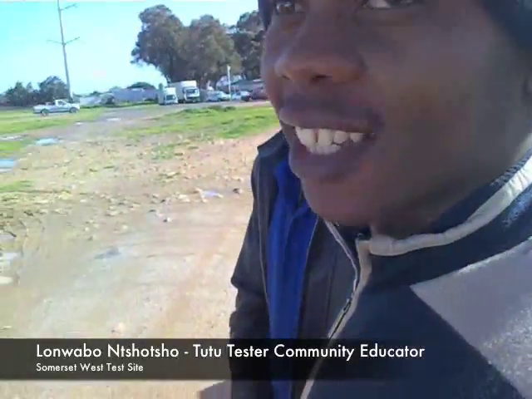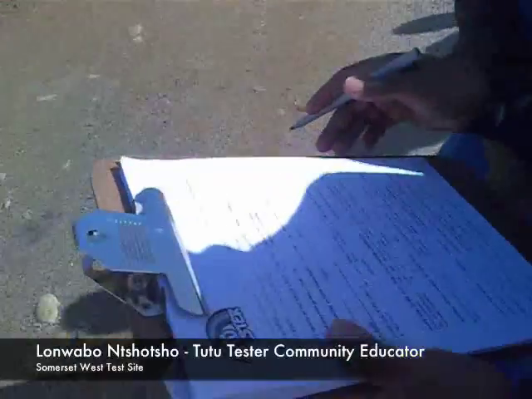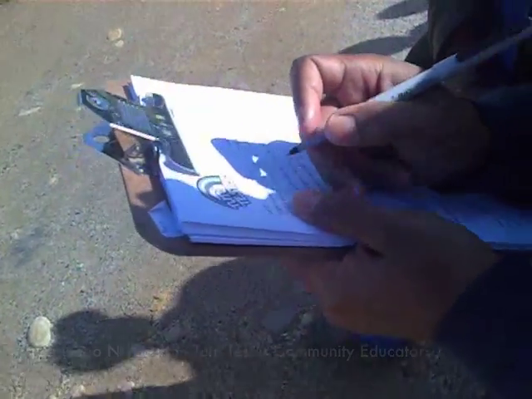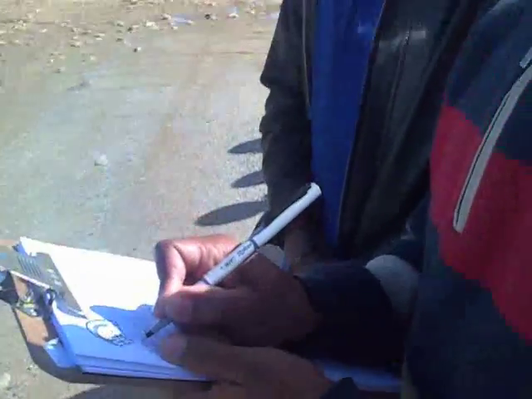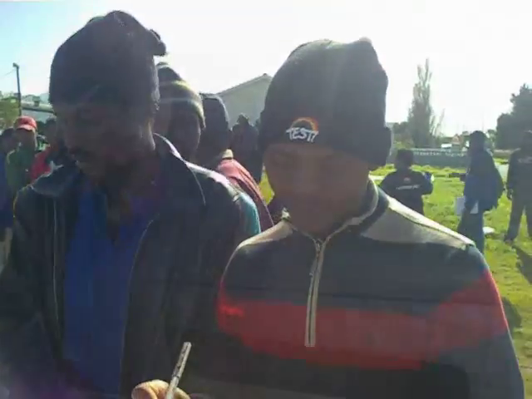Now I'm registering the client. I'm taking their personal details such as date of birth and initials and giving them the numbers. Okay. And is this anonymous? Yes, our testing is anonymous because we don't take personal details such as full names, ID numbers and street addresses. We only ask for date of birth and initials. Okay. Thank you.